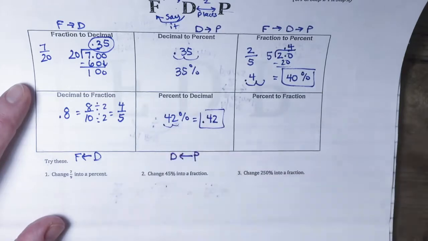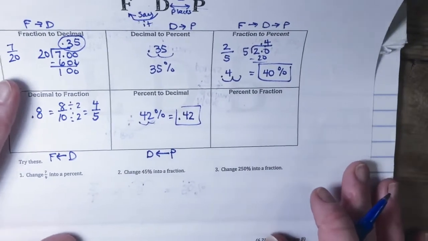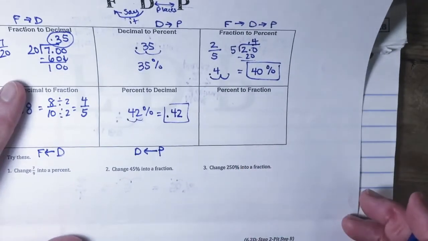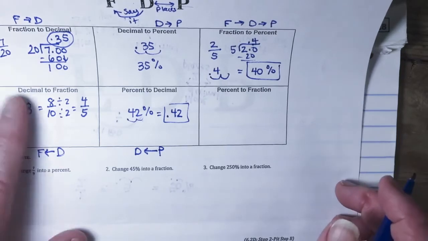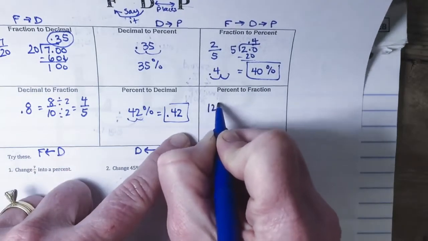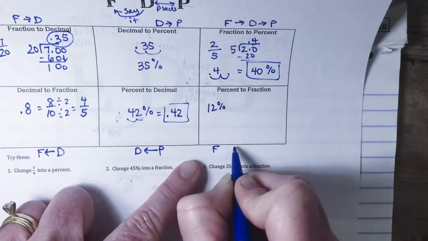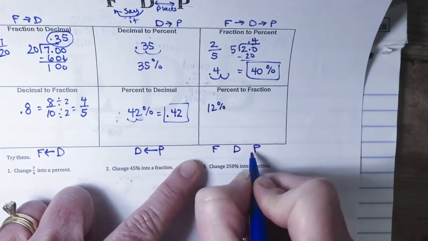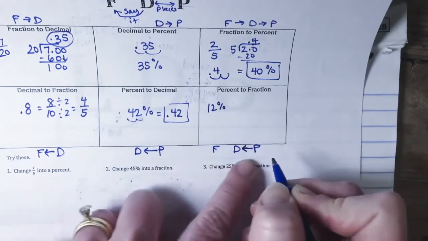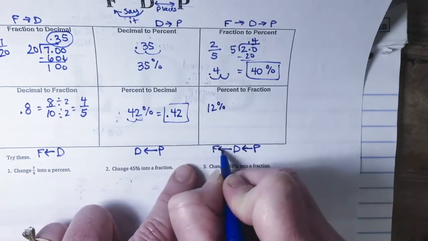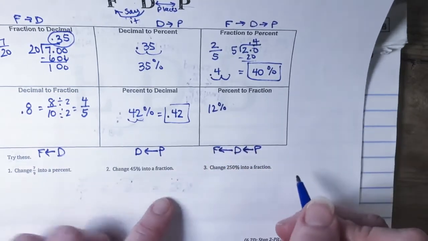All right, and then the last one, this one I want to go from percent to fraction. So I might be starting with something like 12%. I want to change it to a fraction. When I do this, okay, notice which way you're going. I have to go from percent through the decimal in order to get to the fraction. All right, so I'm kind of working my way backwards.